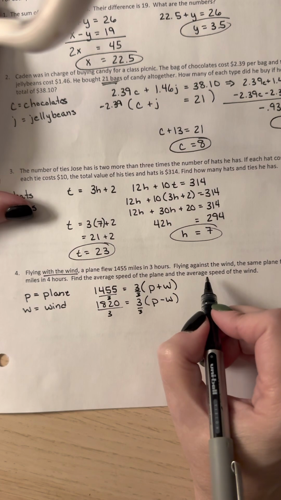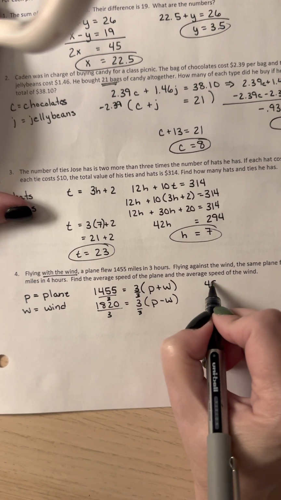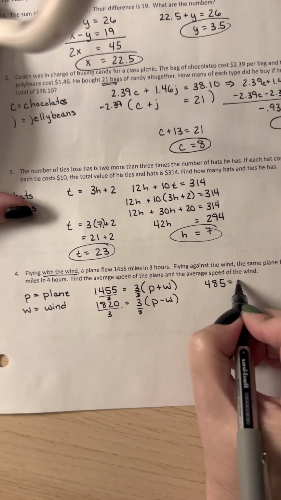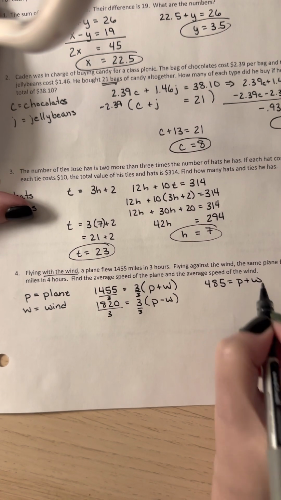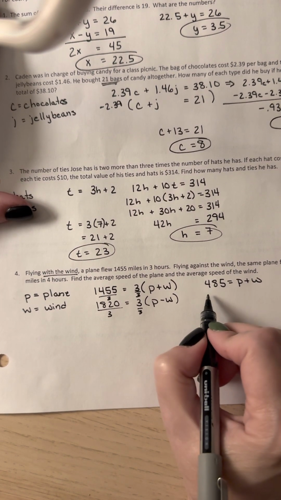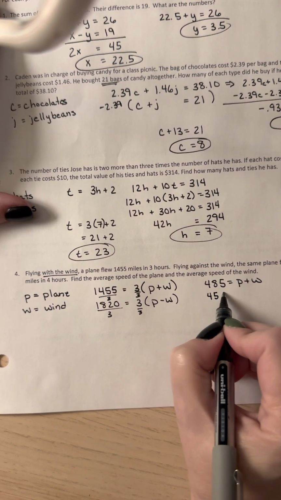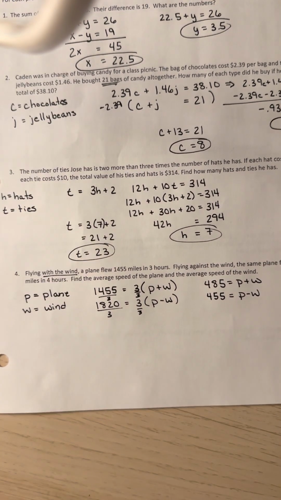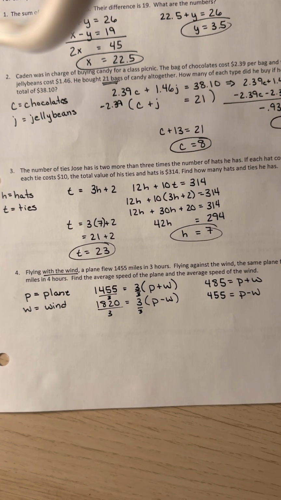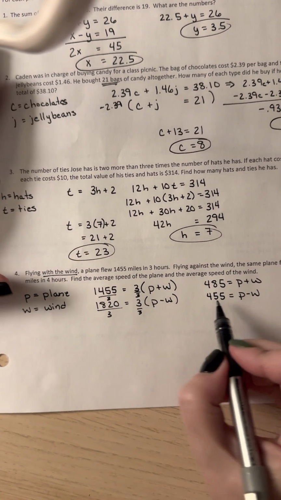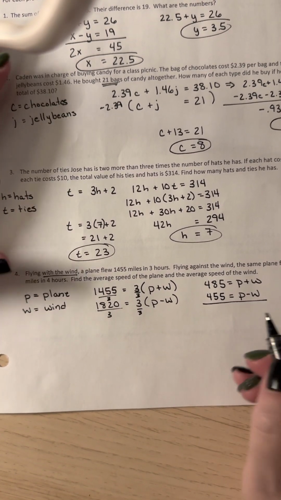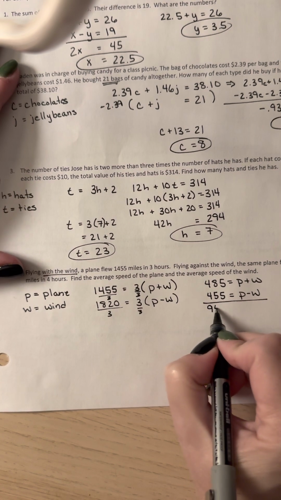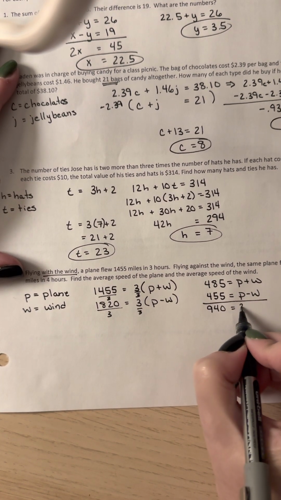So that leaves me with 485 equals P plus W, and I get 455 equals P minus W. Now, what if you didn't think to do that? That's okay. Remember, there's more than one way to solve these. So now I'm going to add straight down. I get 940 equals 2P.